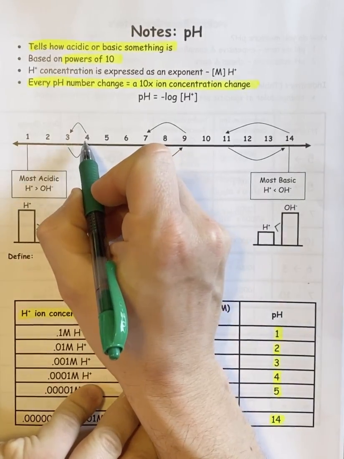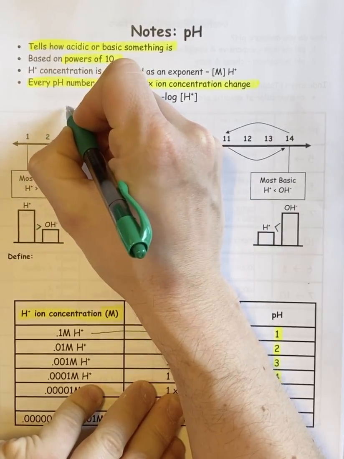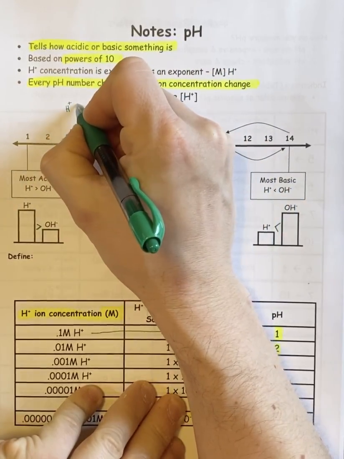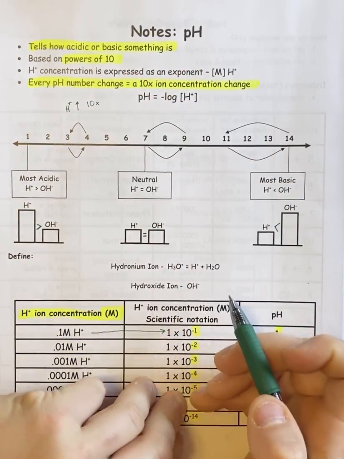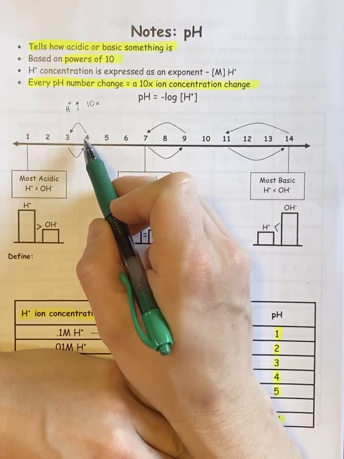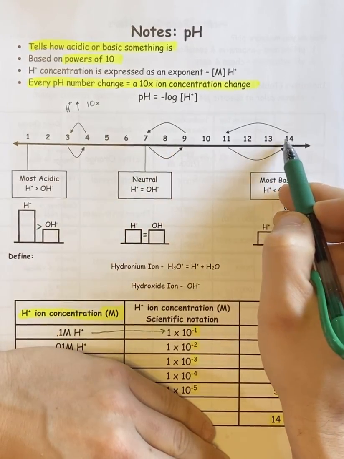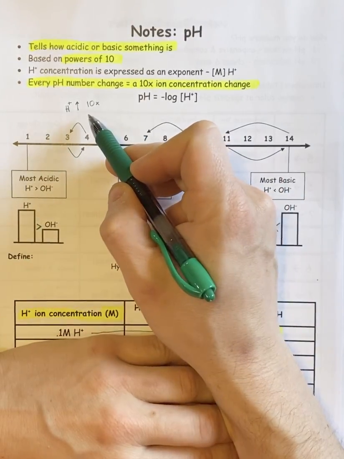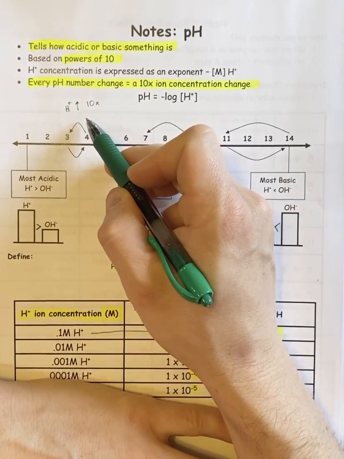Now, as far as changing of pH numbers go, here's how it works. If the pH changes from 4 to 3, we can actually say that the acid concentration, or the H plus ion concentration, increases by 10 times. Now, that is not just for 4 to 3. That is a pH change of 1. So it doesn't matter if we're going from 4 to 3, from 5 to 6, from 10 to 9, from 14 to 13. The acid concentration would increase by 10 times.